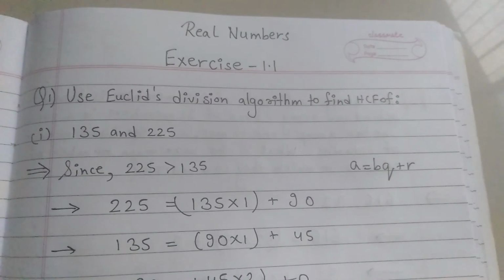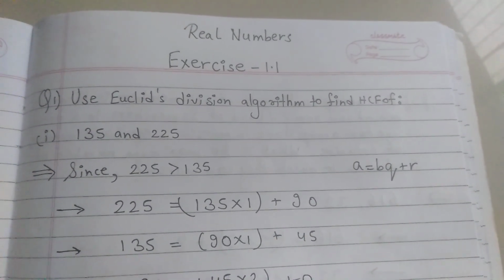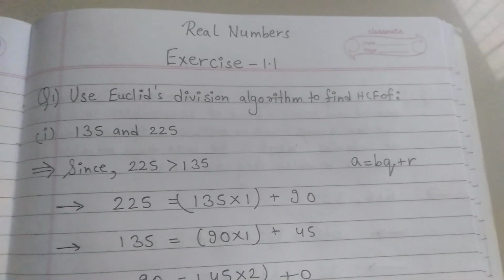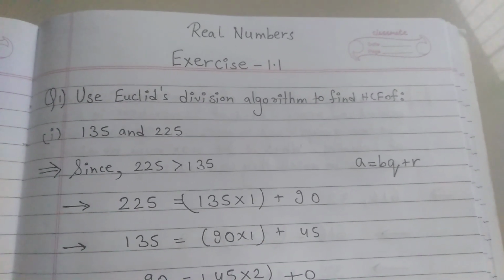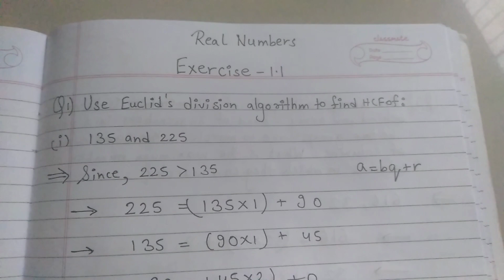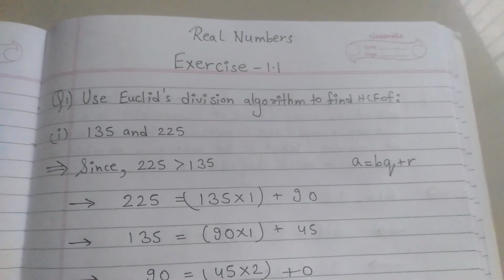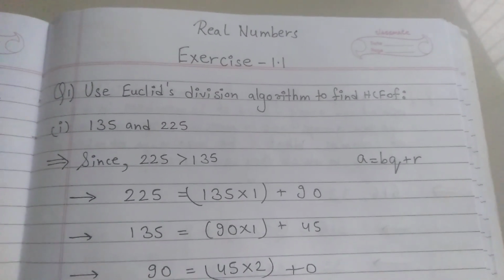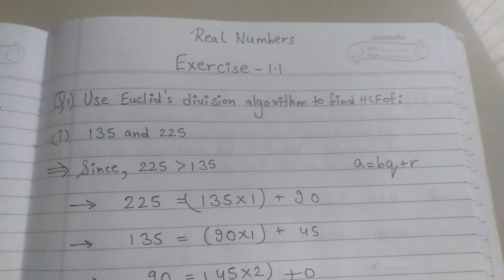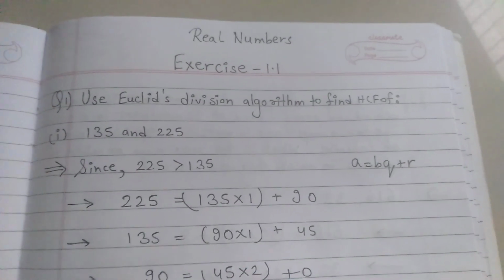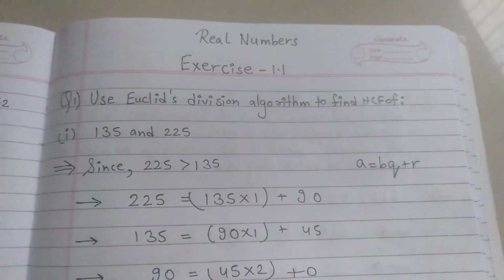Hello guys, in my last video I've explained you about Euclid's division lemma. In my today's video I'm going to explain you how to solve some of the problems based on it. So today we are going to solve NCERT chapter number 1, real numbers exercise 1.1.